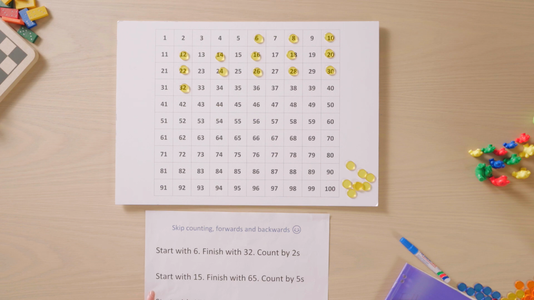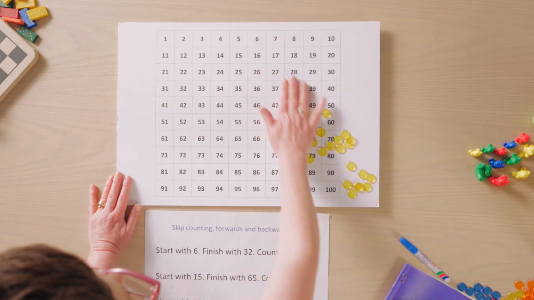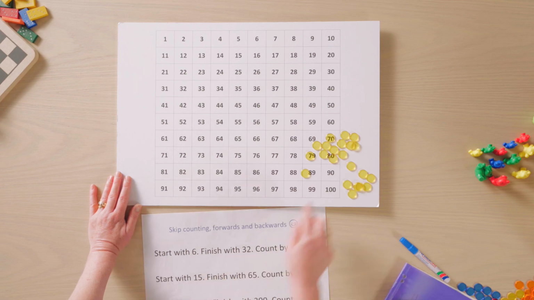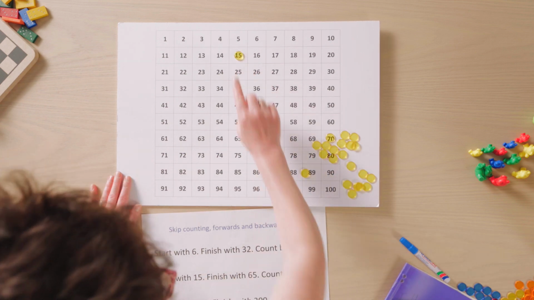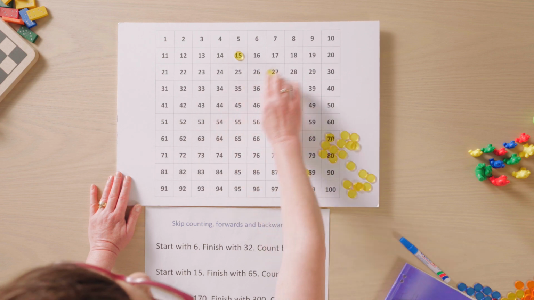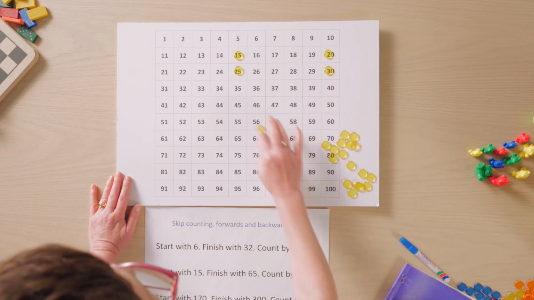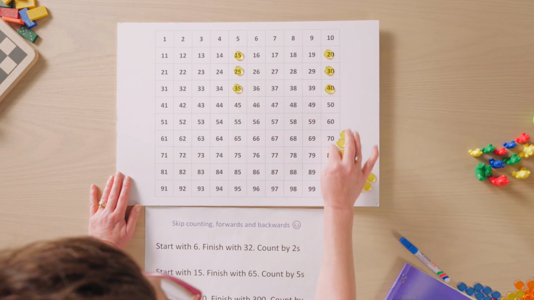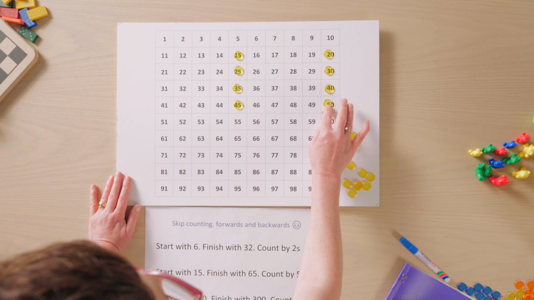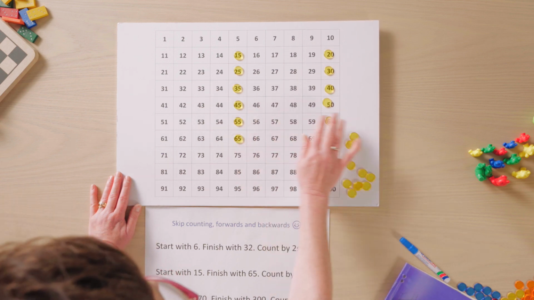Start with 15, finish with 65 and count by 5s. Okay, here we go again. Let's use our hundreds charts to help. Start with 15 and finish with 65. So here we go. 15, 20, 25, 30, 35, 40, 45, 50, 55, 60, 65.